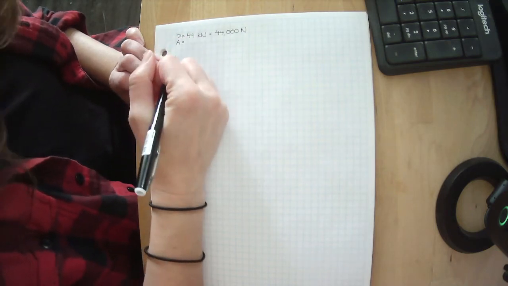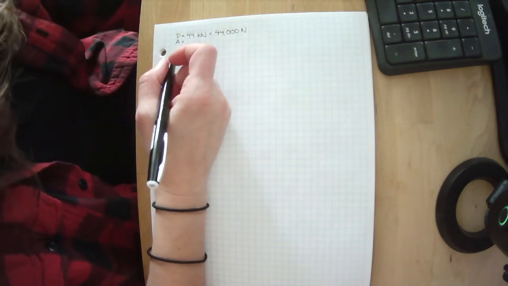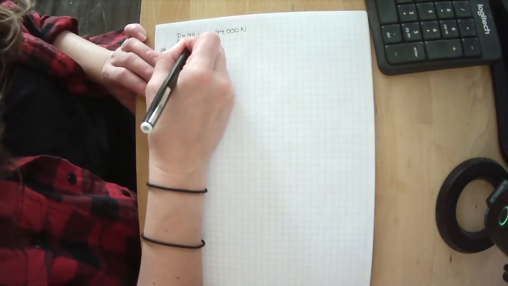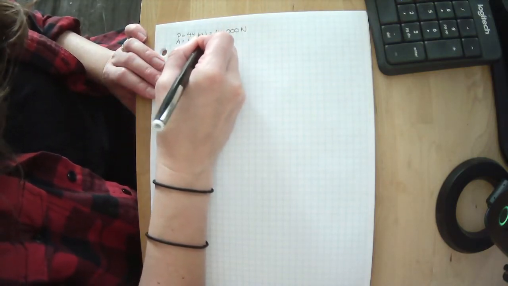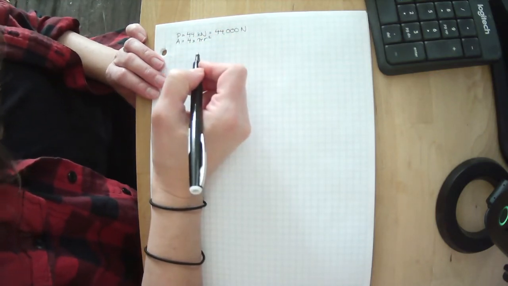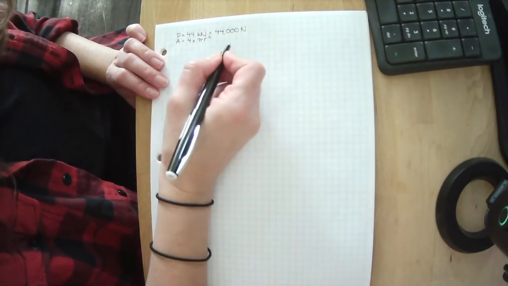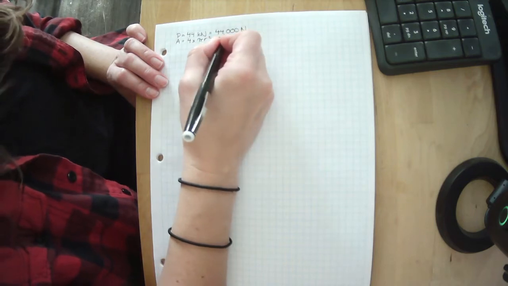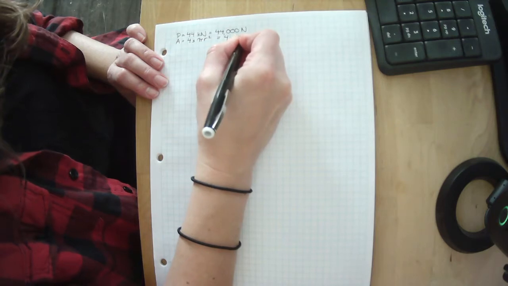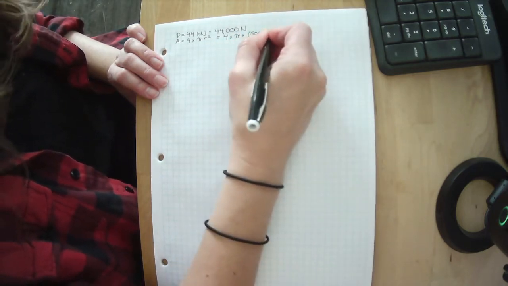Our area is 4 times the area of one of the feet, so we need 4 times pi r squared. That's the area of a circle. We know what the diameter is, and we know that radius is half of the diameter. So we have 4 times pi times 500 divided by 2 squared.